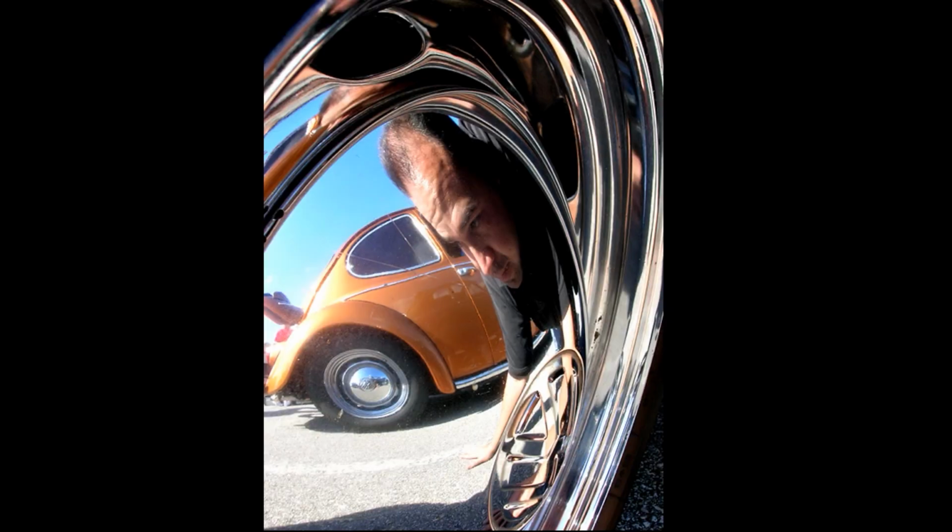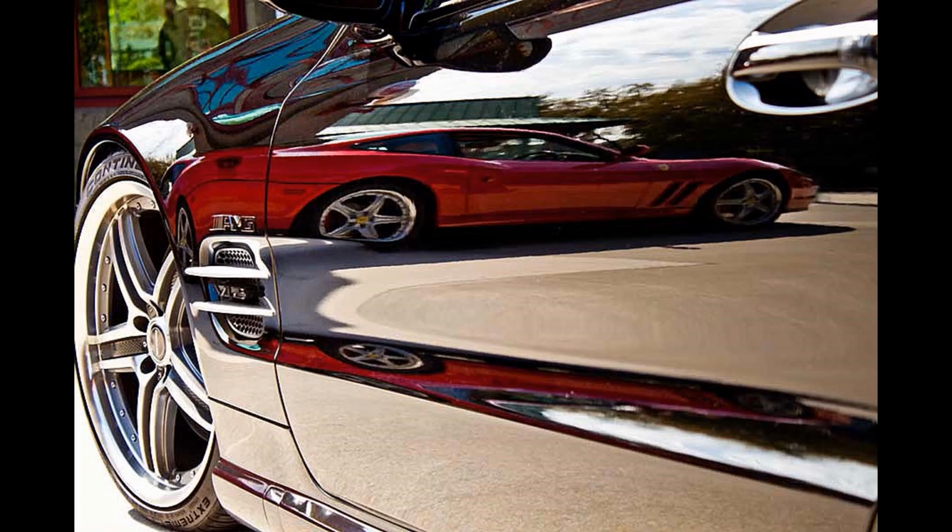Be creative. Explore new techniques and ideas. Unusual perspectives. One of my favorites, using reflections. Slow shutter speeds.